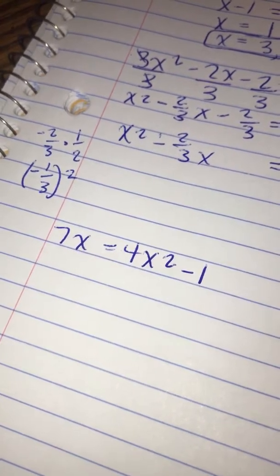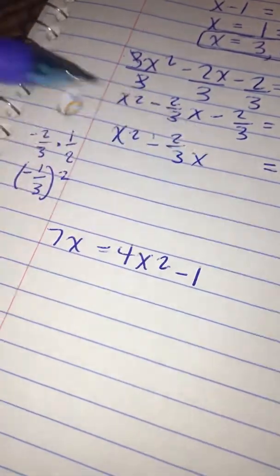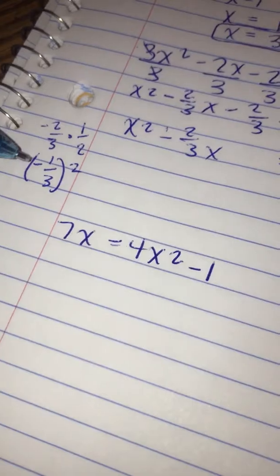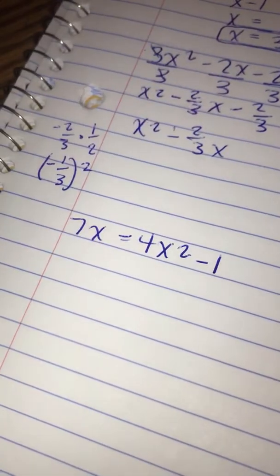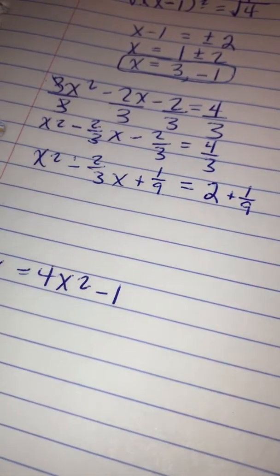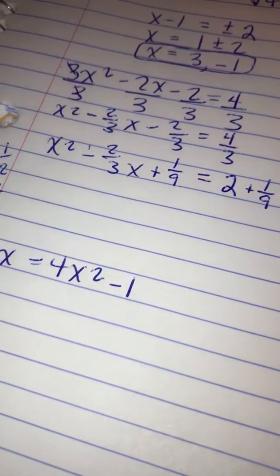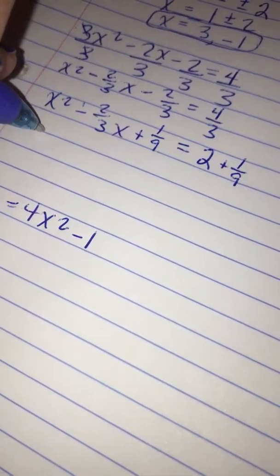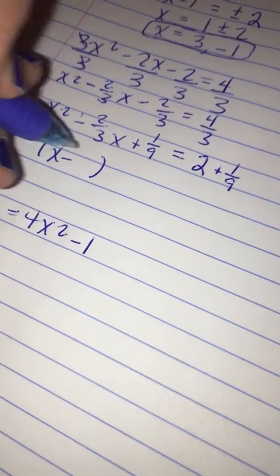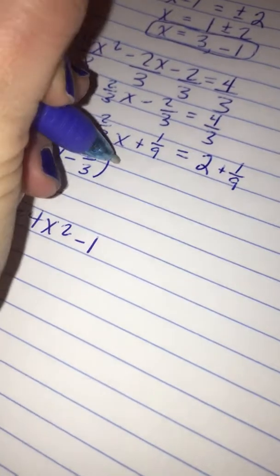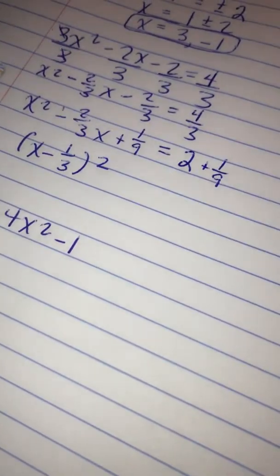And we are going to square that, and that's what's going to go over here in our hole. So negative 1/3 squared would be a positive 1/9. And again, we have to add that to both sides. So now we've got that. And now we're ready to factor. And this will factor into x minus 1/3 squared.